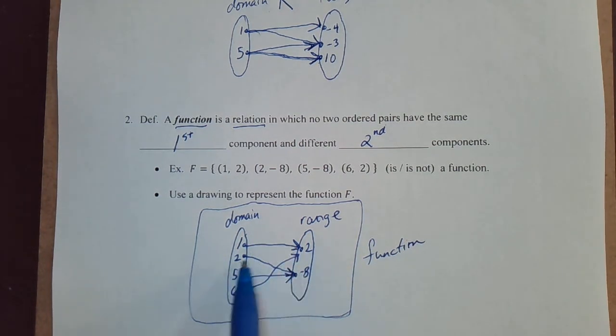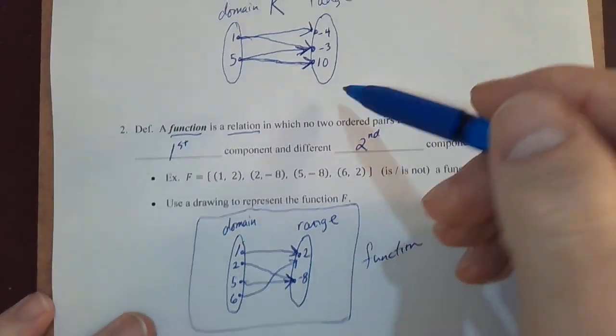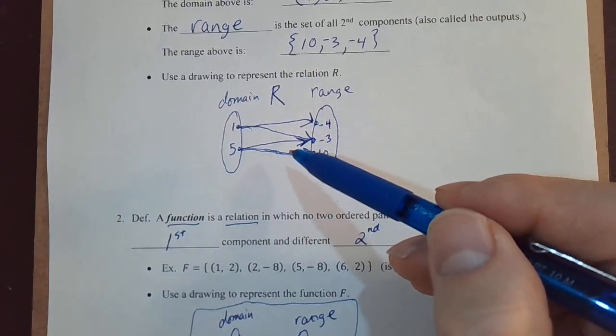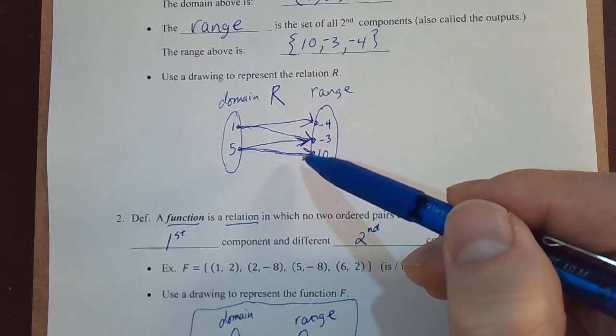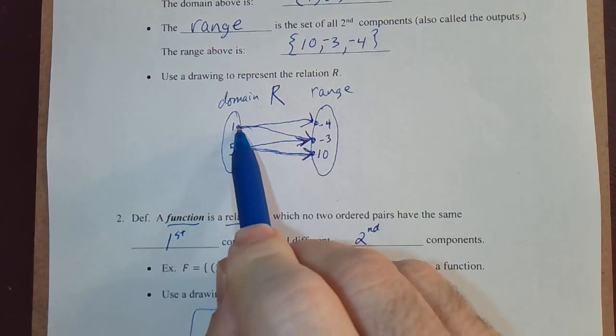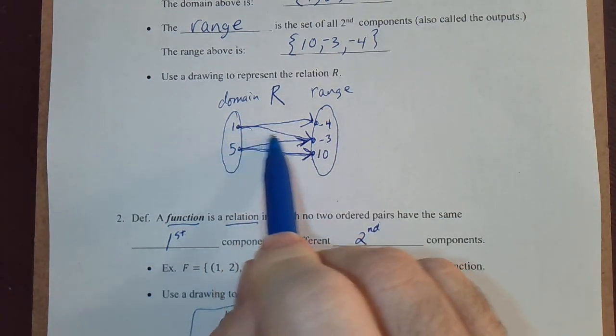1 only goes to this. 2 only goes to that. 5 only goes to this. 6 only goes to that. Now, it's okay if they get mapped to the same numbers on this side. It doesn't matter in the range. But to be a function, each element in the domain is going to get mapped to one and only one element in the range. And you can see up here in this example that was obviously a relation, but not a function. Both of these have 2 arrows coming out of them.